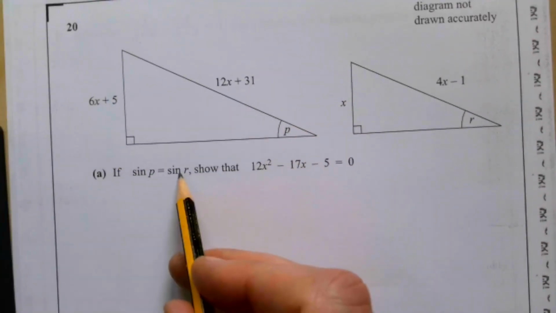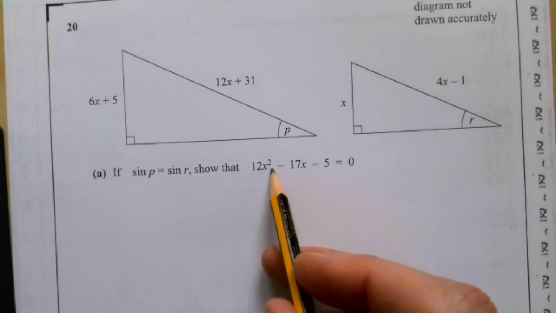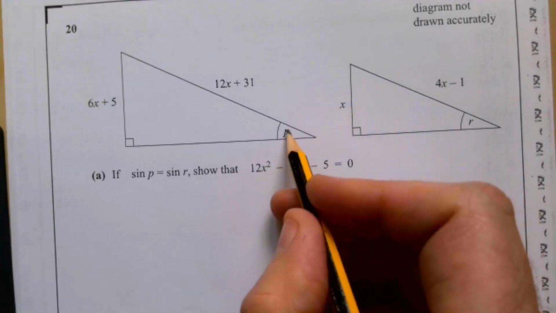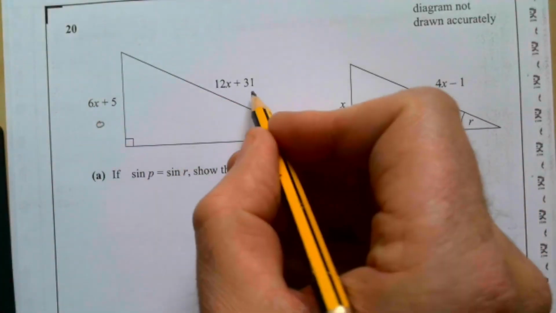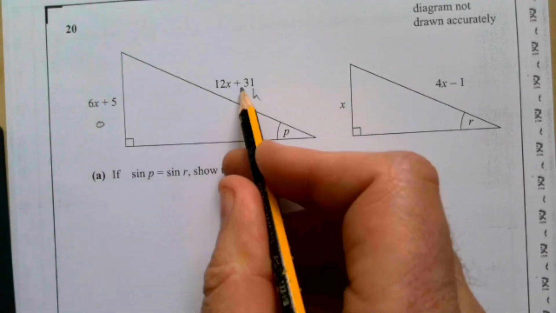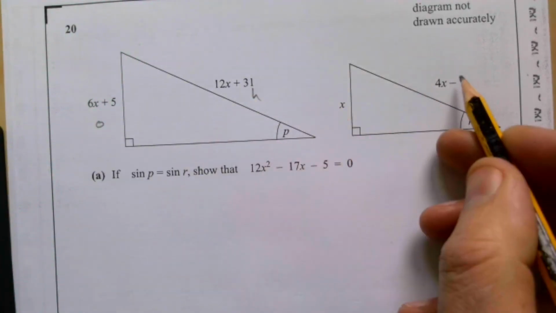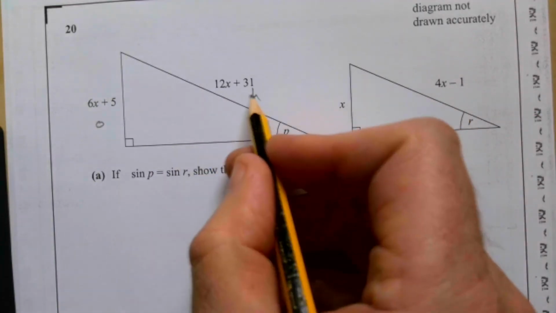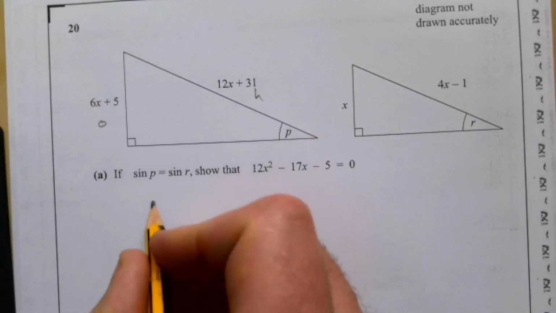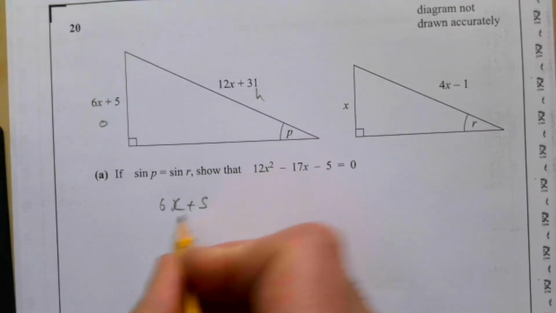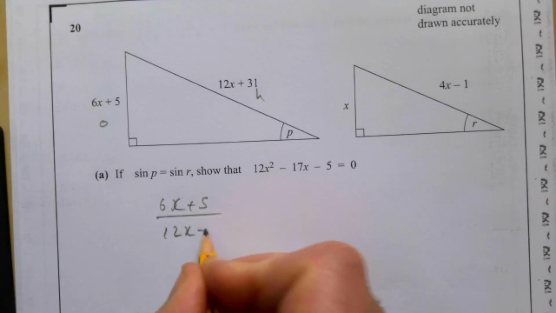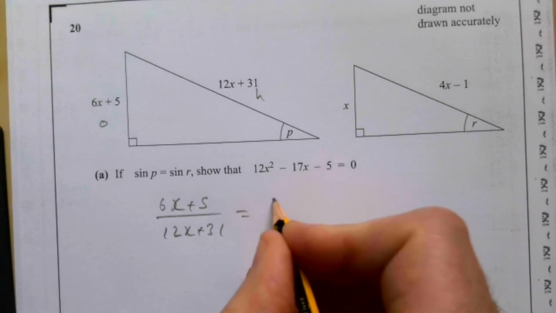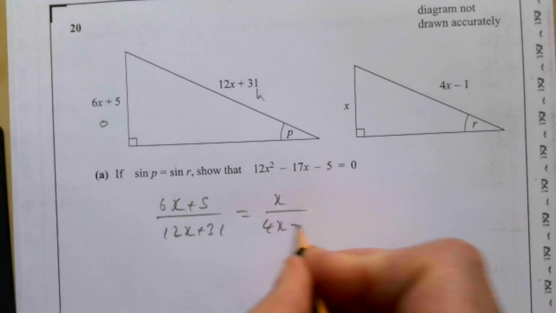If sine P equals sine R, show that 12x squared minus 17x minus 5 equals 0. So sine is opposite over hypotenuse. So we would have this over this must equal this over this. So we'd multiply that out and try and rearrange it. So O over H is going to be 6x plus 5 all over 12x plus 31, and that equals x over 4x minus 1.